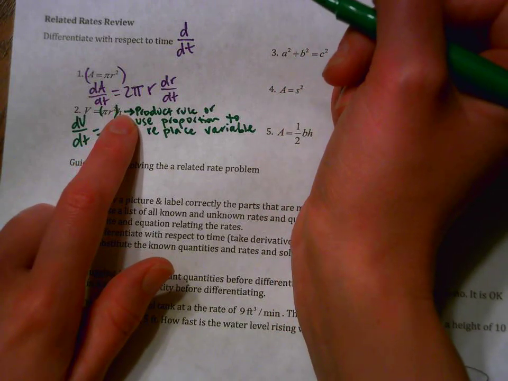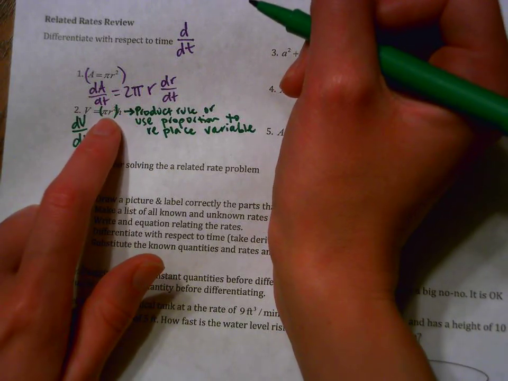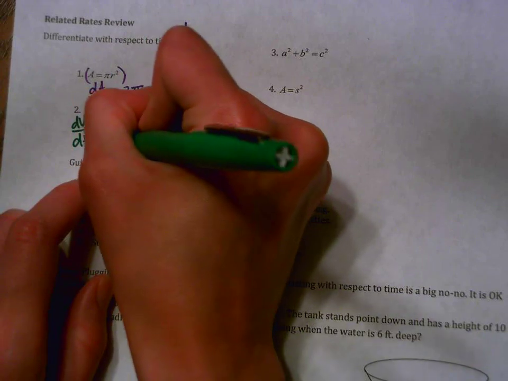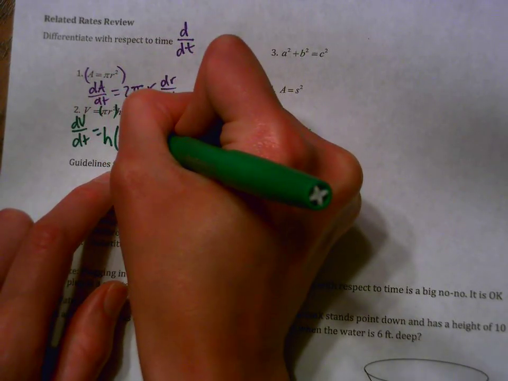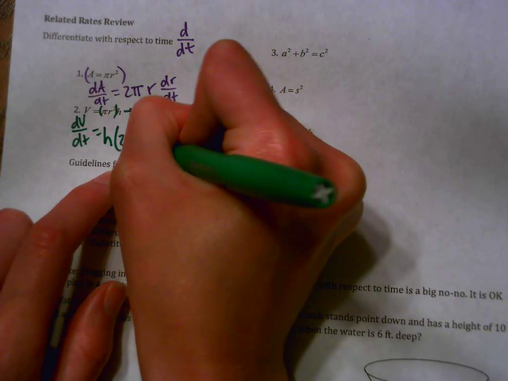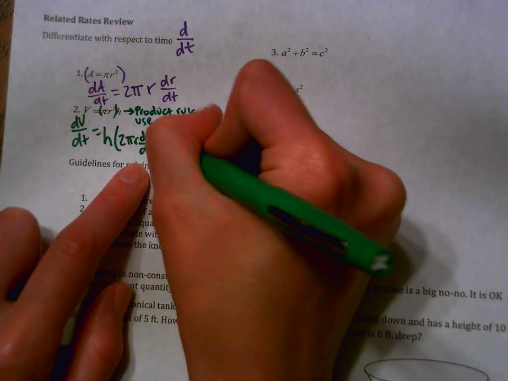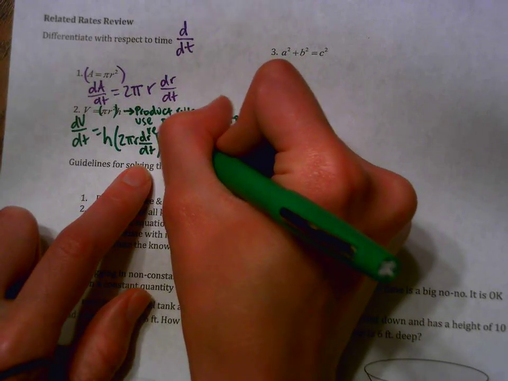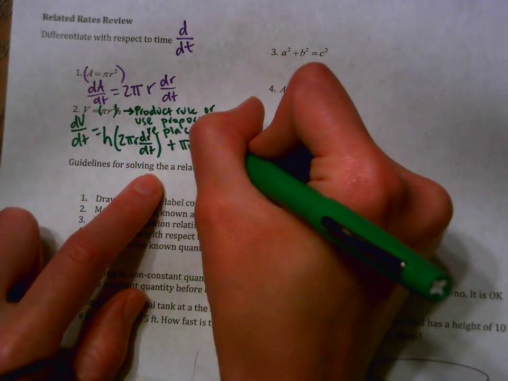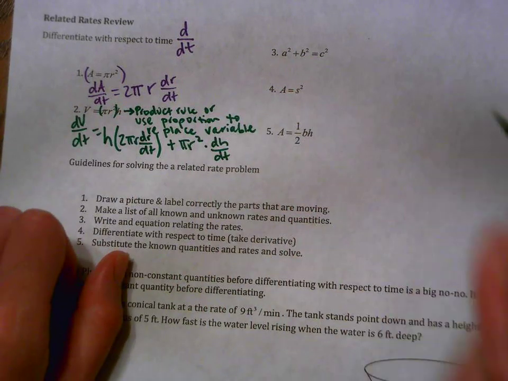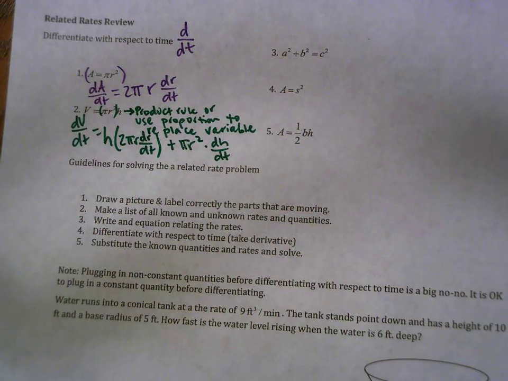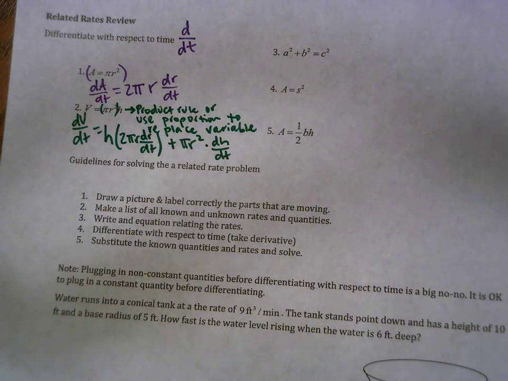So take the original second times the derivative of the first, so that would be 2 pi r dr dt. Plus, now do the opposite, the original first, so pi r squared, times the derivative of h, which would just be dh dt. Make sure you don't write the d whatever dt if you're not doing the derivative. And we can just leave it like that.